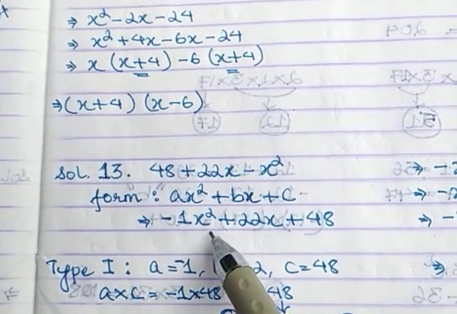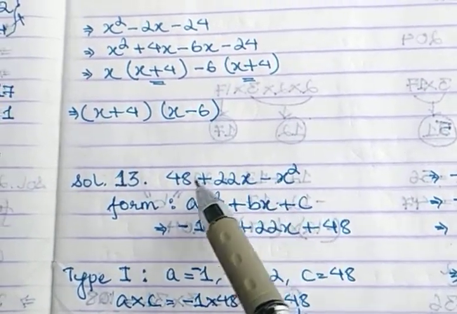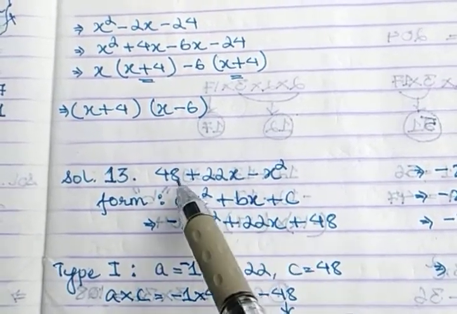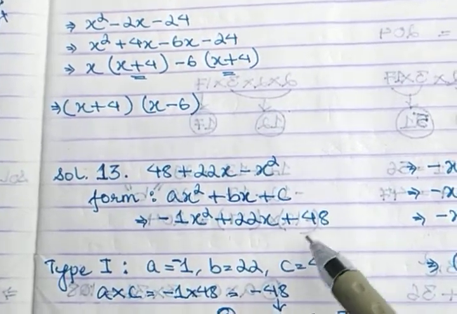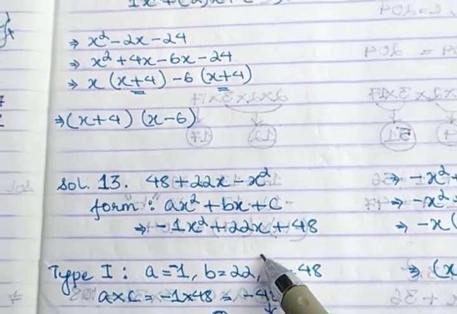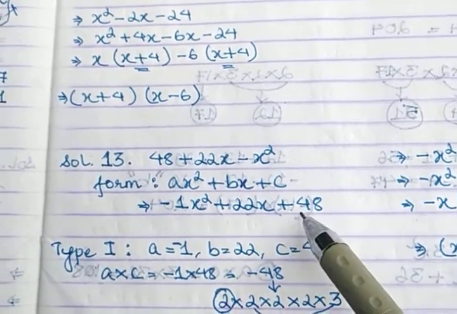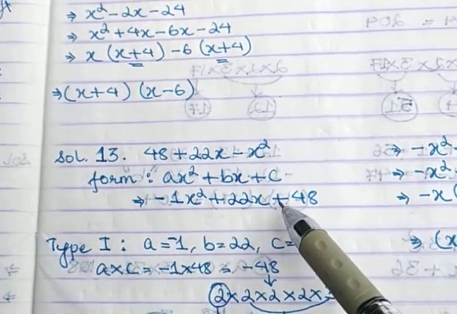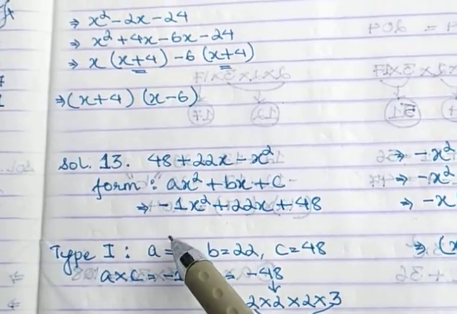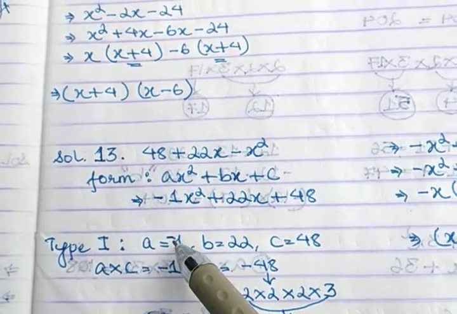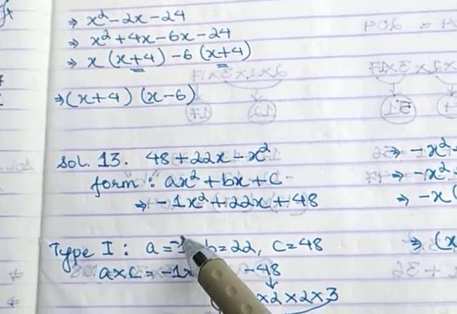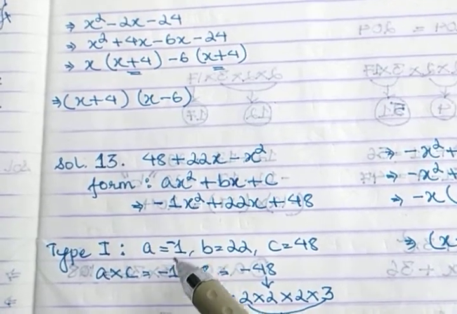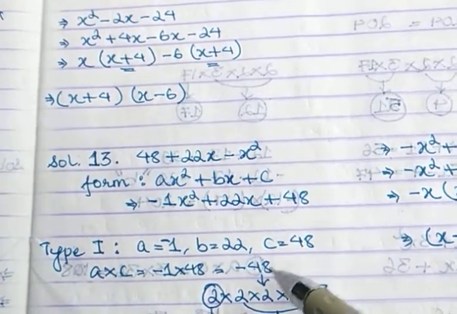So that is what I have arranged in the question. See, I have simply taken this term at first. So it is minus 1x square, plus 22x. What was the sign of 48? Plus. So plus, it came at last. Since it was directly given in terms of plus, it's just simple. The first term was minus, so I haven't used any bracket. So I have simply shown you that the value of a in here is minus 1, b is 22, and c is 48.